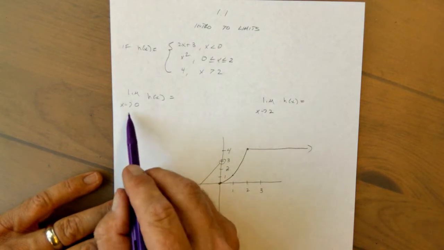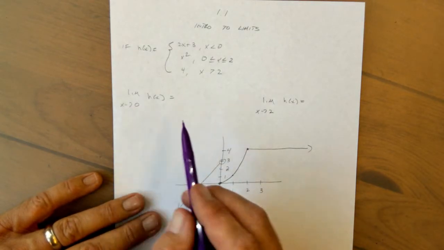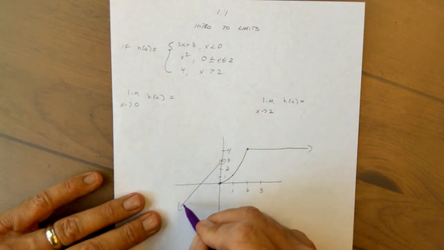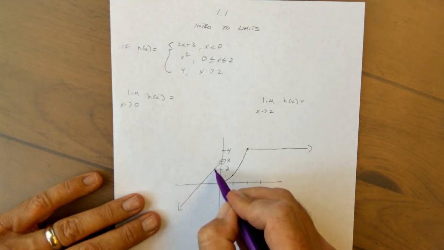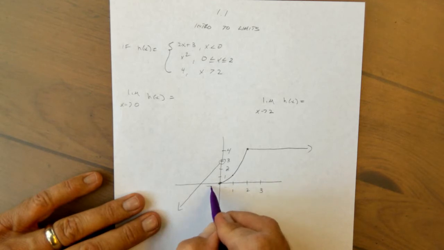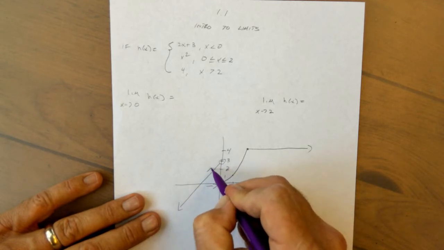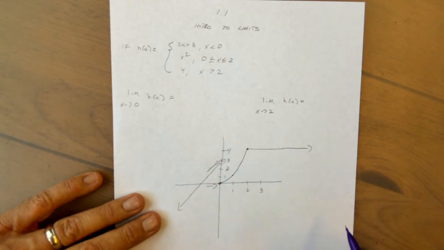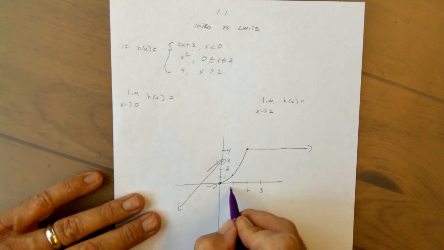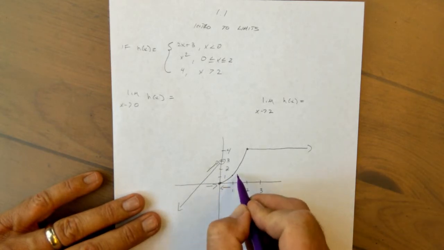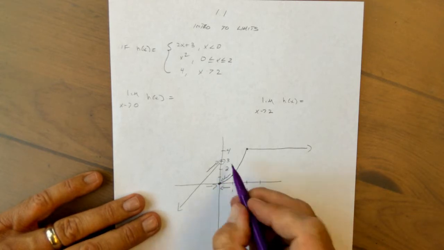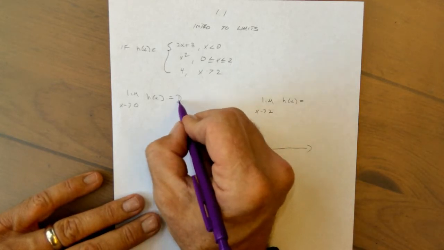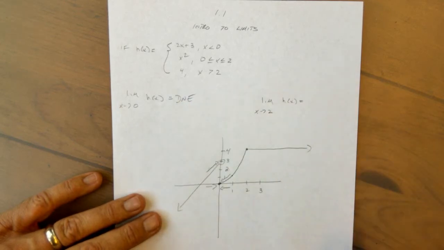So the first question here is, what is the limit as x approaches 0? Well, from the left, on our line, as x gets closer and closer to 0, our y values are getting closer and closer to 3. From the right side, as we get closer and closer to 0 from the right, our y values are getting closer and closer to 0. Well, 3 does not equal 0, so we would say that does not exist.